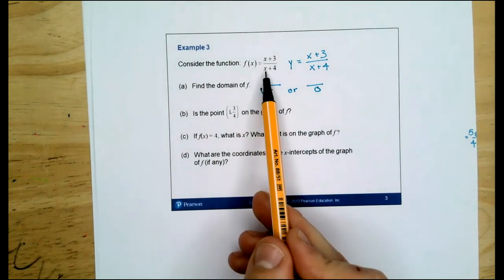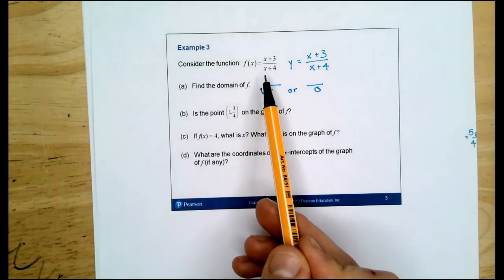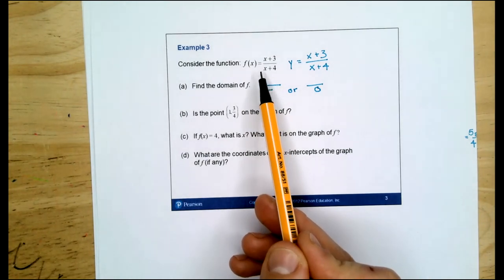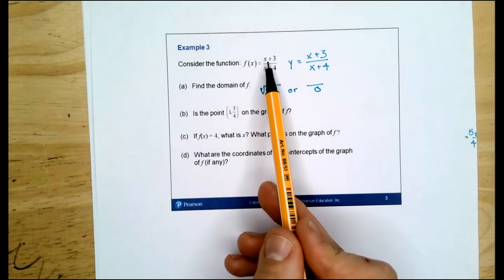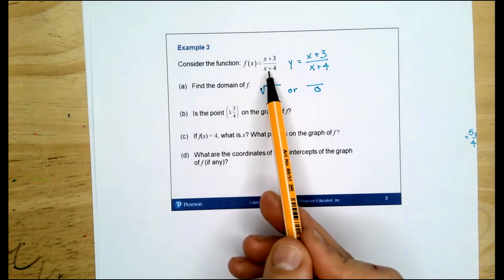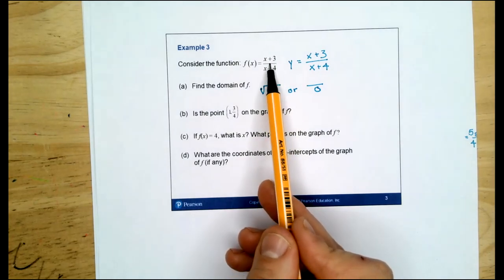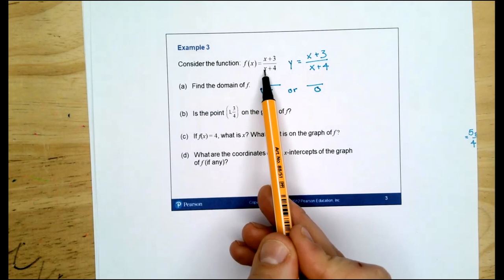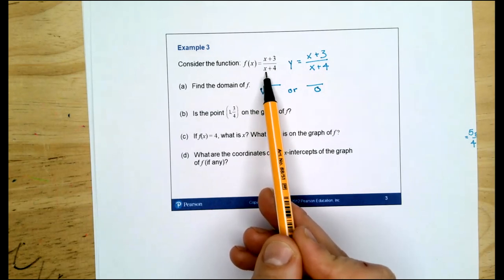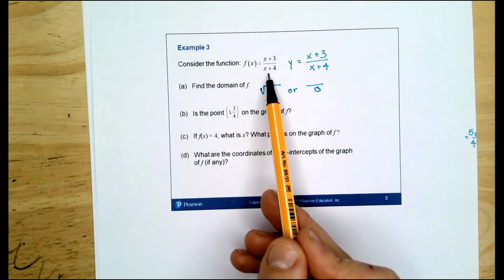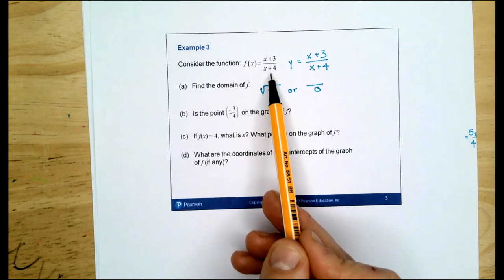So this has no radicals, but it does have a fraction, and it does have an x value in the denominator. If the x value is only in the numerator, we don't care because no x value will change the denominator. Because there's x in the denominator, that means the x value can change the denominator and possibly cause the denominator to be 0, right?